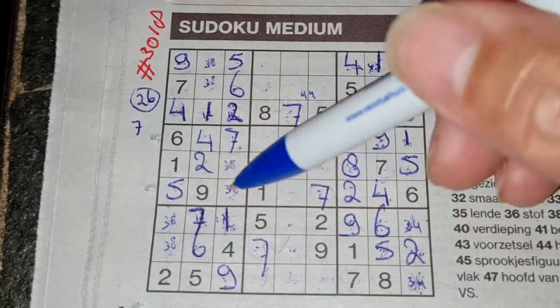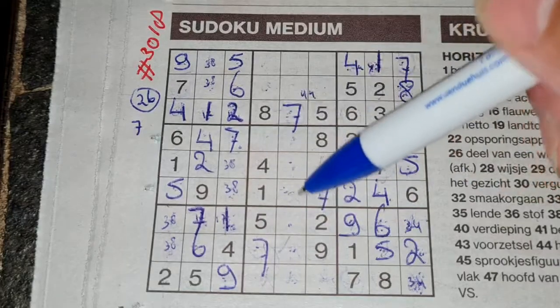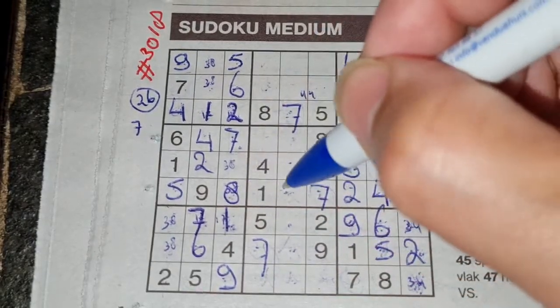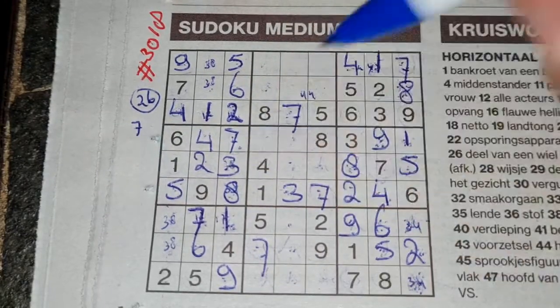2 boxes left in this row, 3 and 8, 3 and 8. We have an 8 in this big square, so no 8 there. 8 should be here, and the 3 goes there. 1 box left in this big square for number 3.